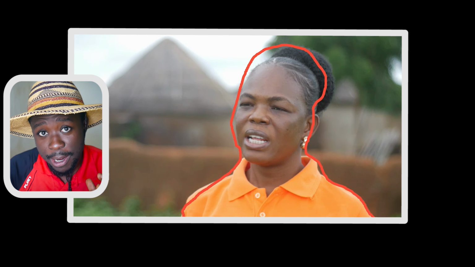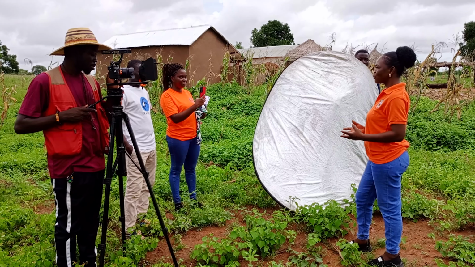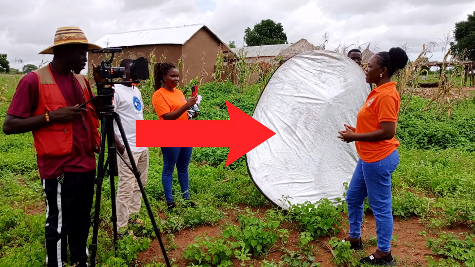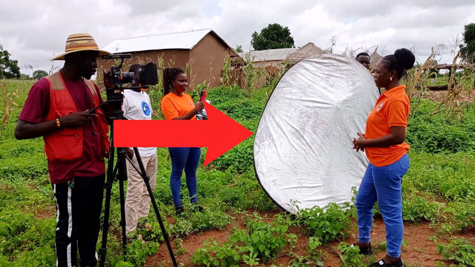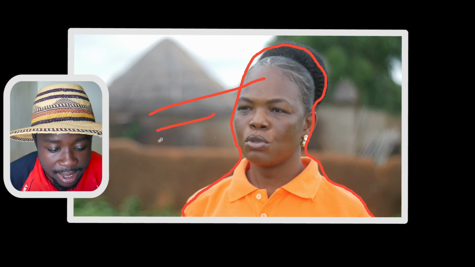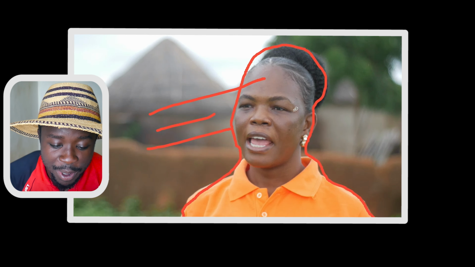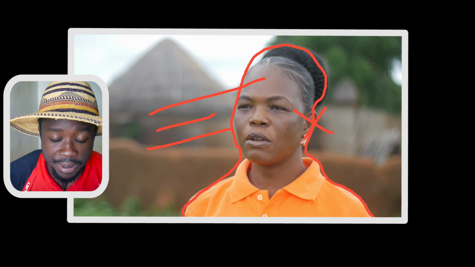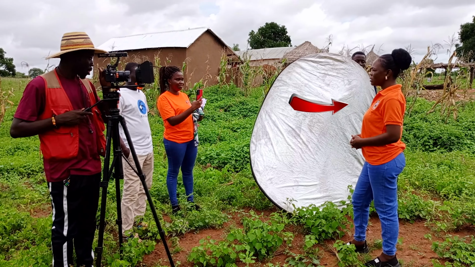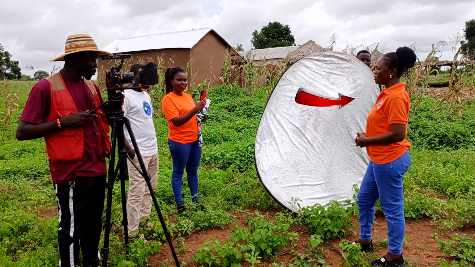completely from the background. And what is happening is that we actually have a reflector, as you can see from the BTS scene. This guy is holding the reflector from this particular angle, and what the reflector is doing is that it is actually pumping some light onto this side of the face, which means that we are going to have a little bit of darkness at this side of the face, and all these things are geared towards helping us to create that kind of separation between the subject and the background.